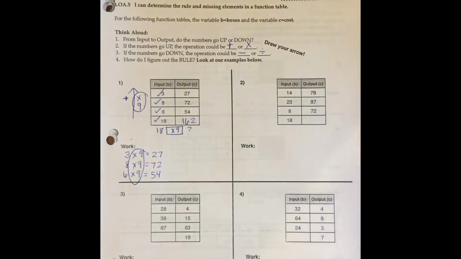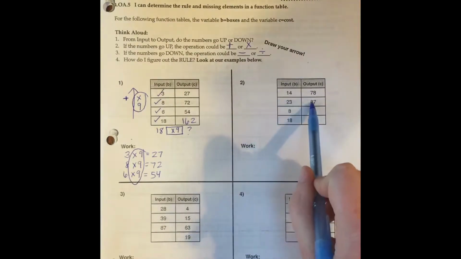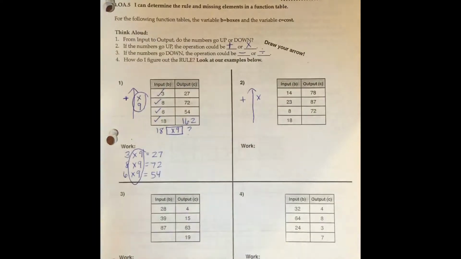Number 2, first question I ask is, from input to output, do the numbers go up or down? 14 to 78 up, 23 to 87 up, 8 to 72 up. Draw my up arrow, that means addition or multiplication. I can check for a pattern with subtraction or division.